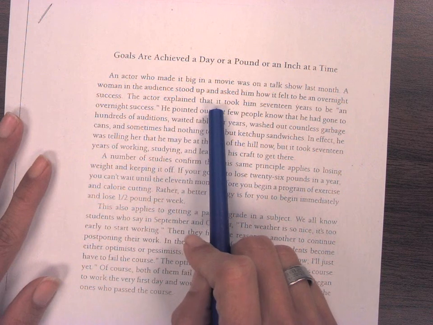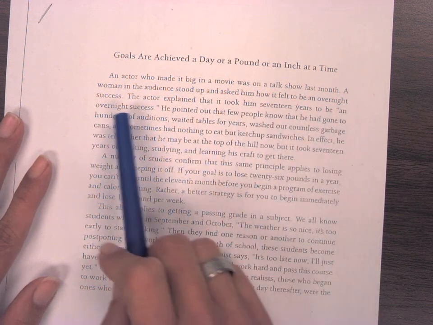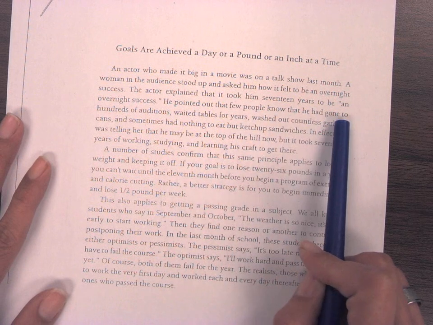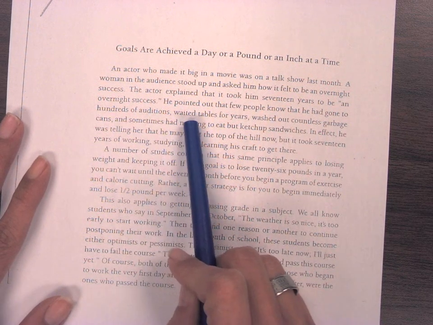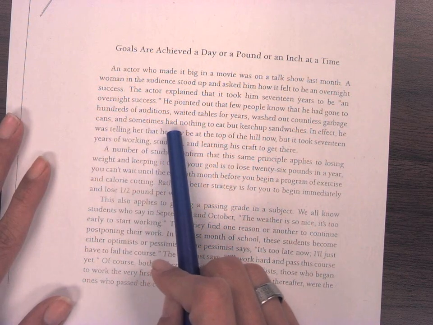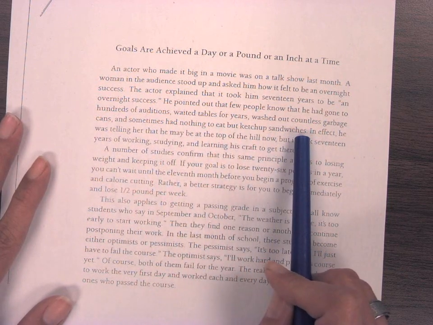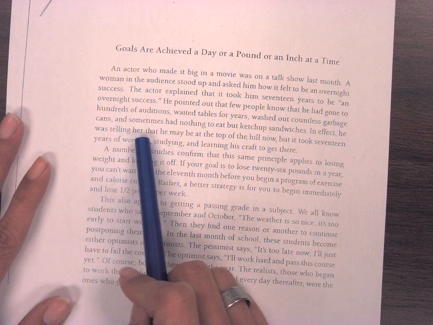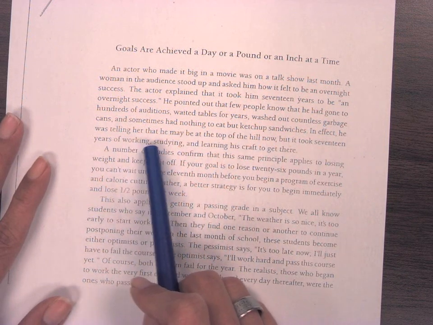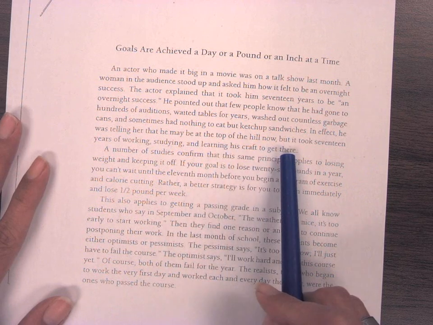The actor explained that it took him 17 years to be an overnight success. He pointed out that few people know that he had gone to hundreds of auditions, waited tables for years, washed out countless garbage cans, and sometimes had nothing to eat but ketchup sandwiches. In effect, he was telling her that he may be at the top of the hill now, but it took 17 years of working, studying, and learning his craft to get there.